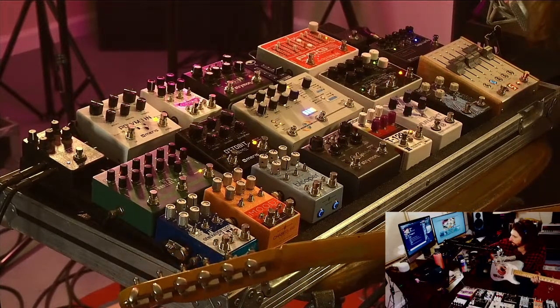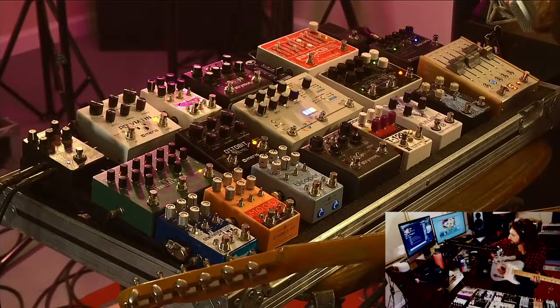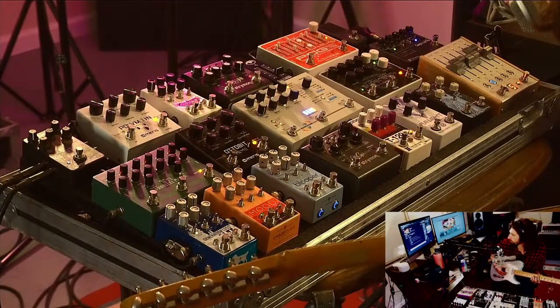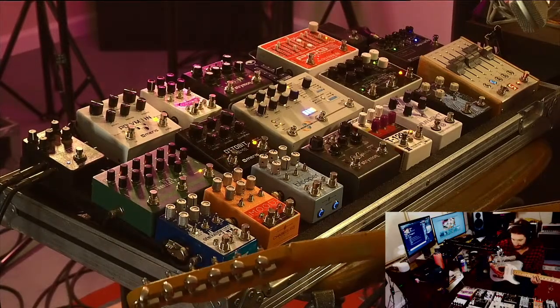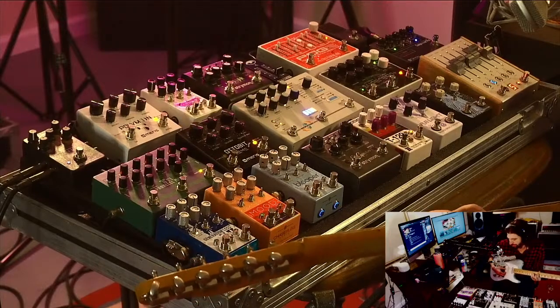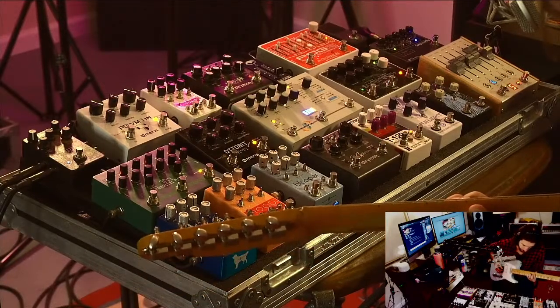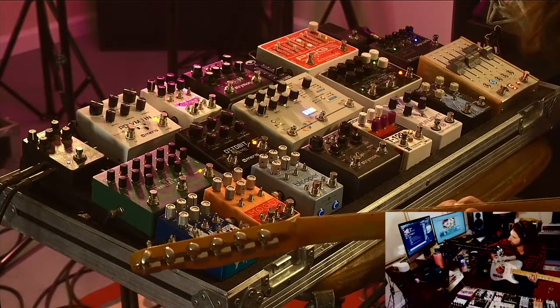Oh, you pulled everything off your board? Nice. Just put the pedals back and not bother with any cables. Yeah. And then just take a picture for Instagram. Get a bunch of likes and then your job is done.